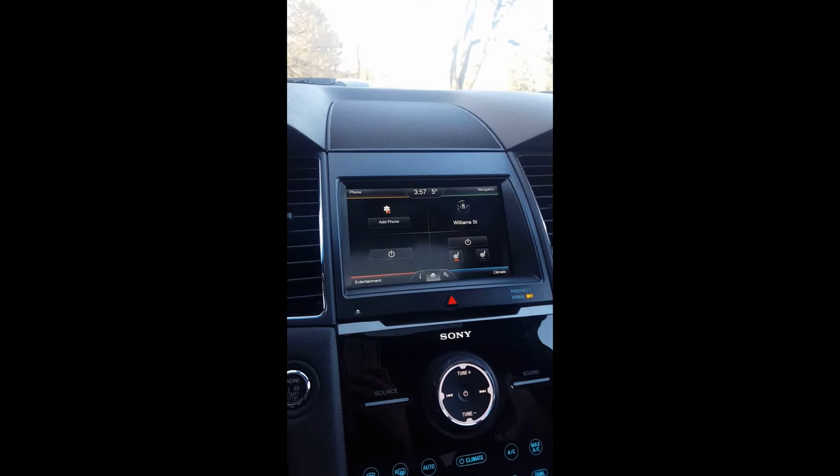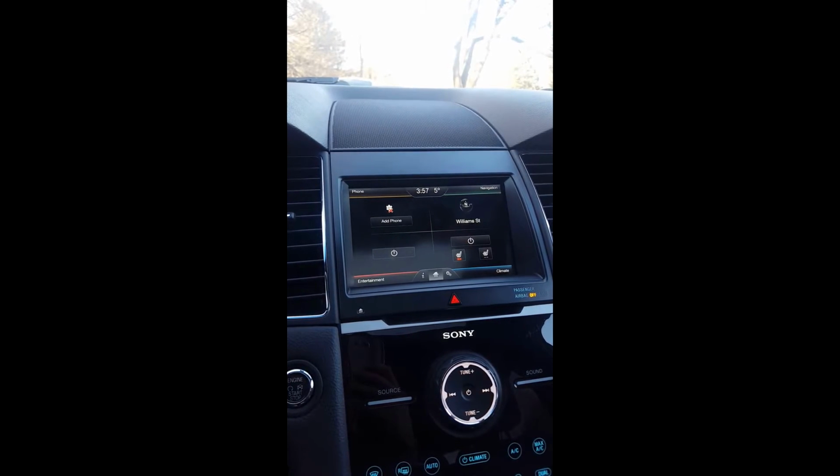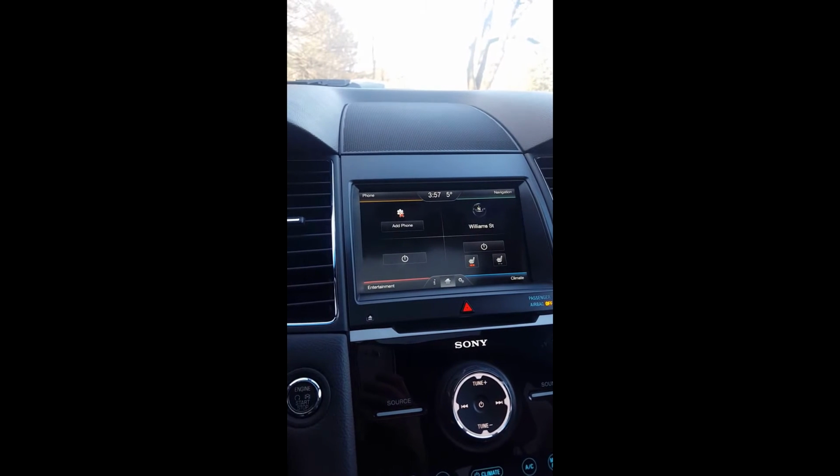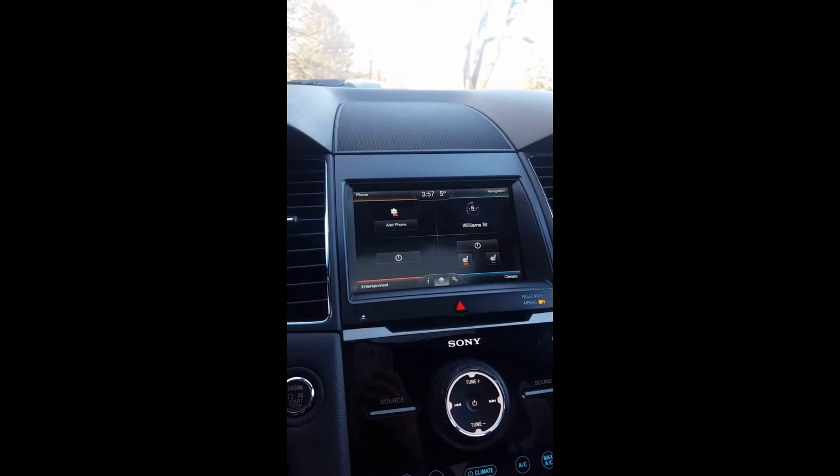Today I want to show you a little bit more about the APIM programming. You already saw on the web page that I can activate the navigation, but I got some questions from people. Is there other stuff you can do with it? And especially to retrofit some functions, the APIM is the key part to it. So let's take the heated steering wheel, for example.